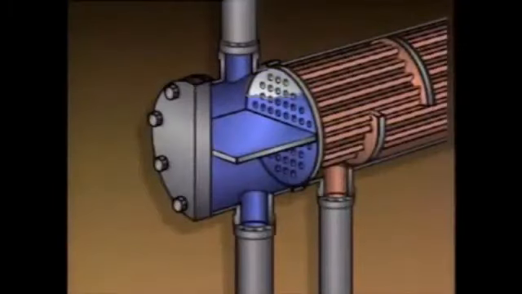Gas trapped on the tube side of a heat exchanger can block off tubes and prevent fluid from passing through them. Gas trapped on the shell side can displace the shell side fluid at the top of the heat exchanger. This can reduce the amount of tube surface area that is exposed to the shell side fluid, and thus reduce the amount of heat that can be transferred.